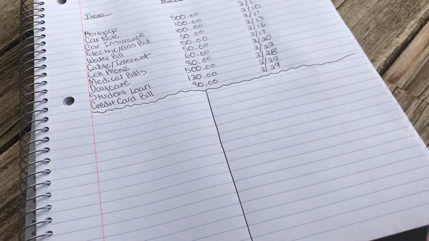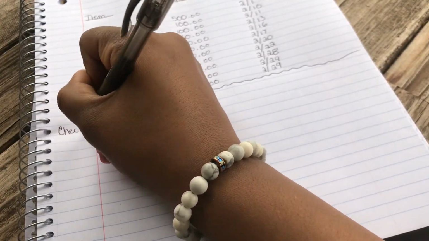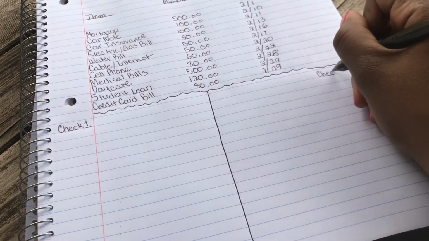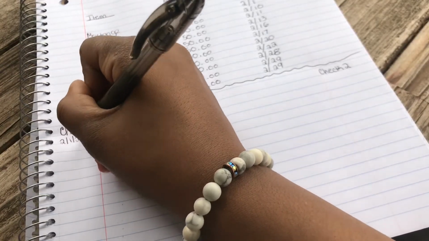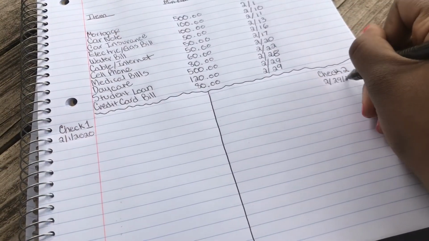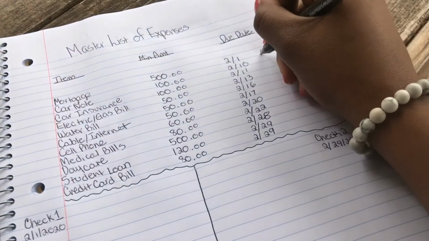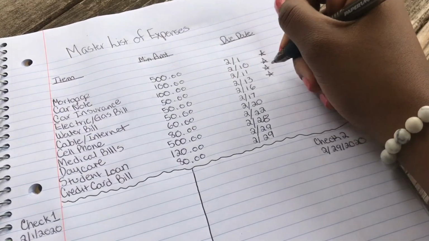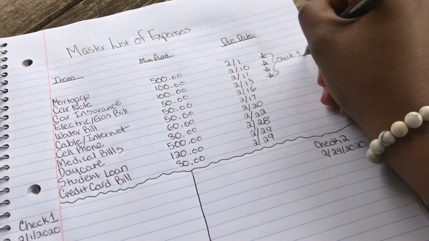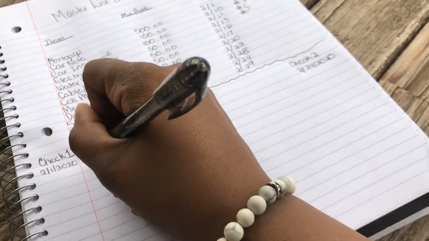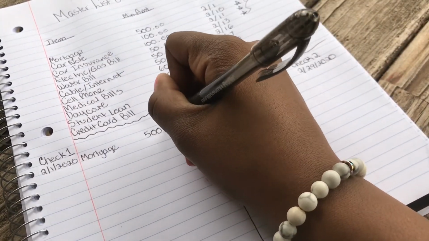Depending on how often you get paid is how you'll do this next step. If you're paid twice a month, then you'll separate your sheet into two sections. If you're paid 4 times a month, then you'll do this in 4. And just a note, if you look here, I have check 1 and check 2 dated. Don't pay attention to check 2's date, okay? Let's pretend this is 2/15 as it'll make more sense, okay?